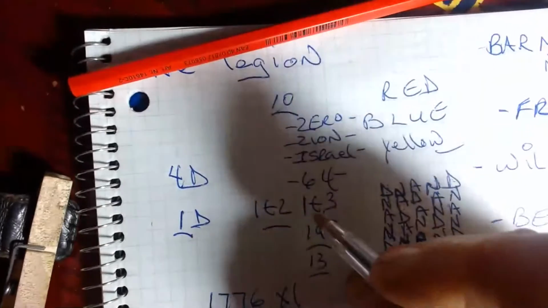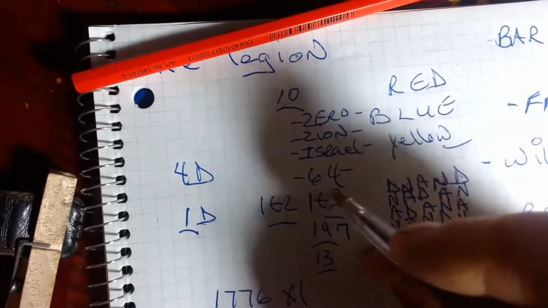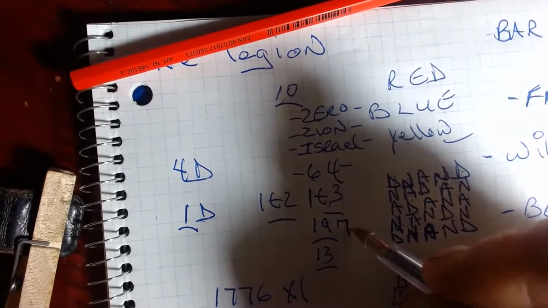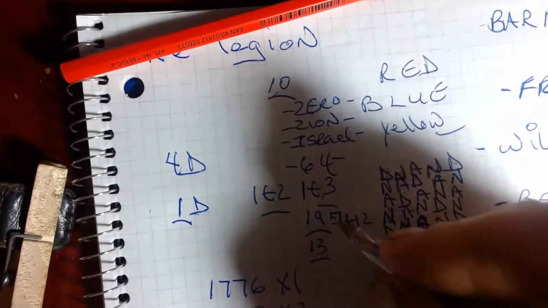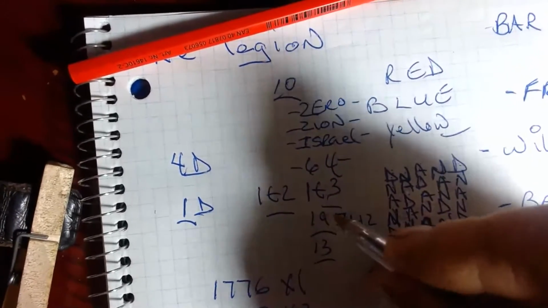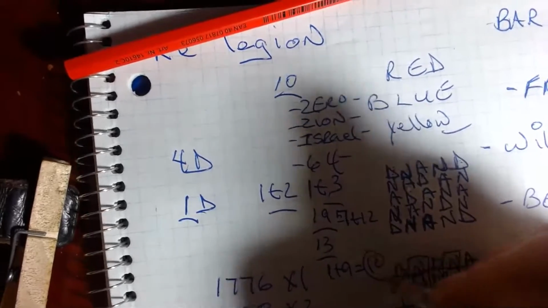Where do I get all these numbers? 1 times 3, 3. 1 plus 3, 4. 4 and 3 equals 7. 4 times 3, 12. 12 and 7 equals to 19. 1 plus 9 equals to 10, equals to 1.